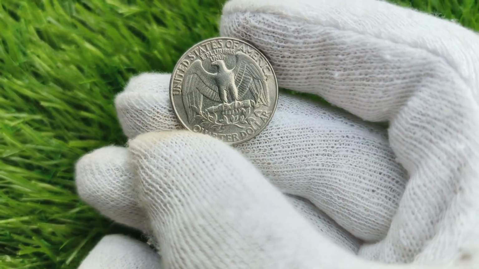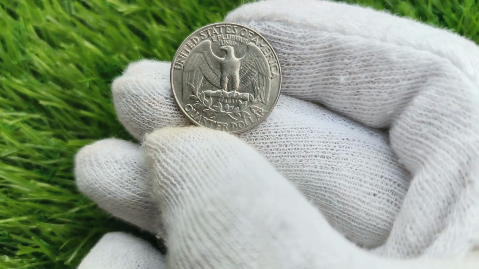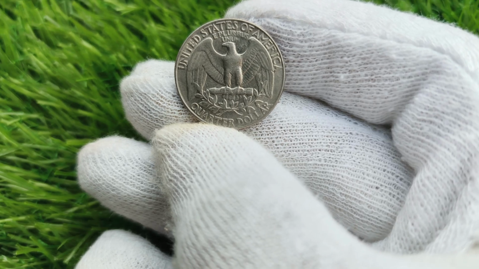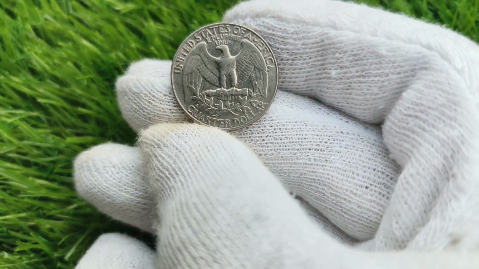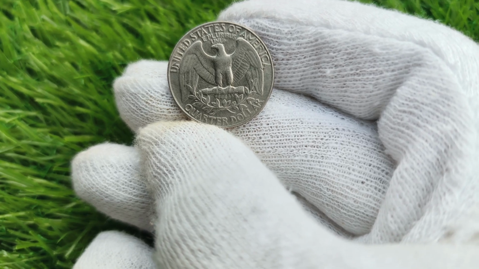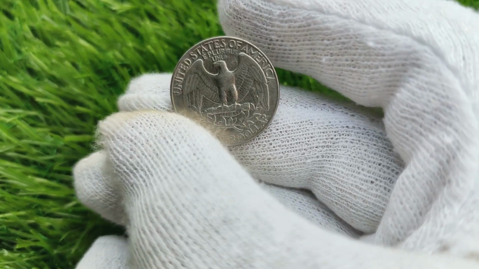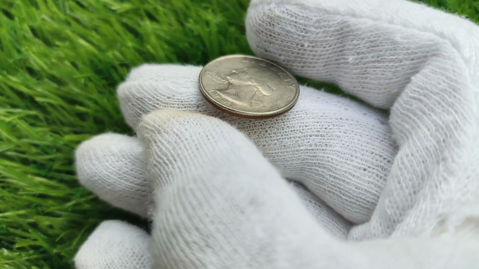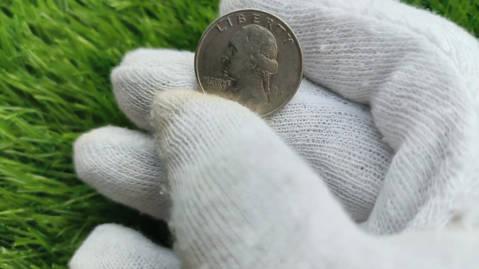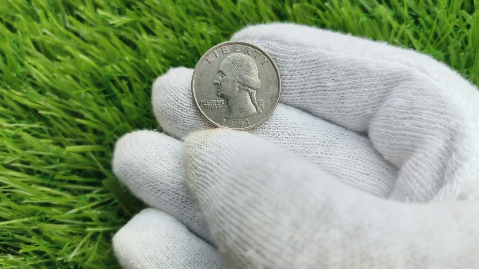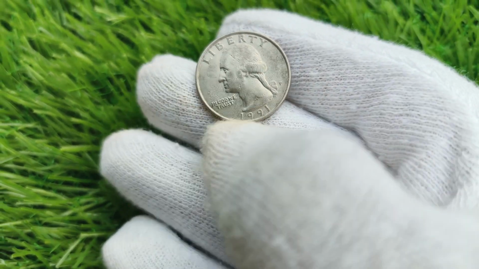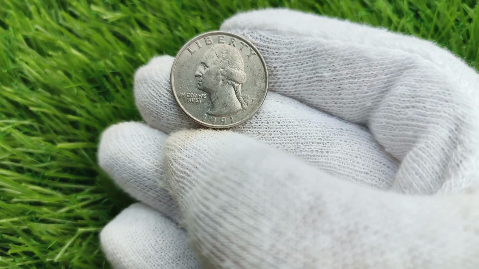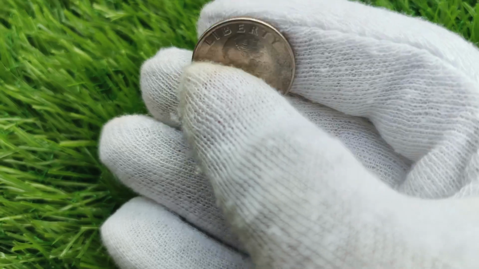This coin also represents a transitional period in U.S. coinage, as the 1990s were a time when the U.S. Mint began exploring new designs and programs. Just a few years later, in 1999, the introduction of the 50 State Quarters program would mark a shift in the way Americans viewed the quarter, from a simple everyday coin to a canvas for celebrating U.S. heritage.